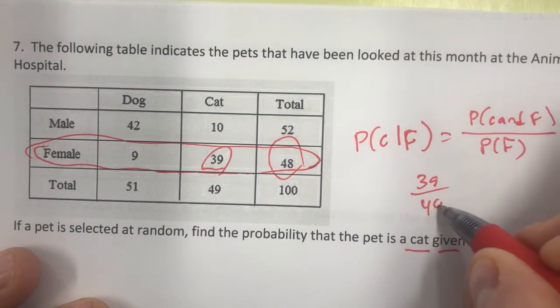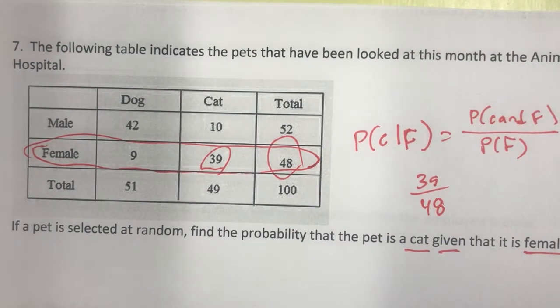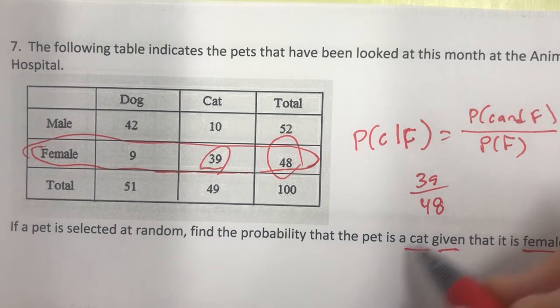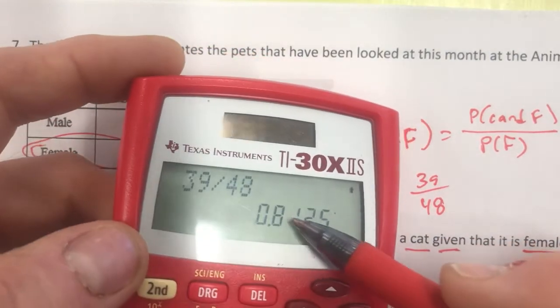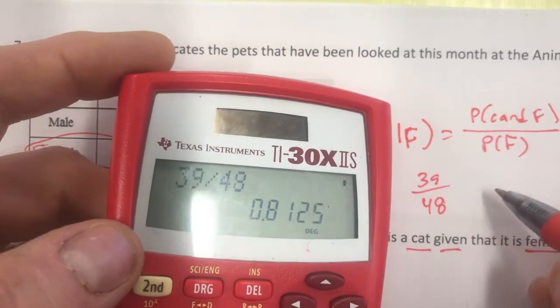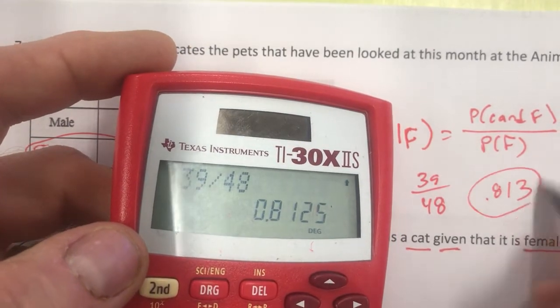The probability it's female, here's female right here, and the total's 48. So this is 39 divided by 48. 39 divided by 48 is going to be, all right, 0.812, the 5 makes the 2 go up to 3, so 0.813.